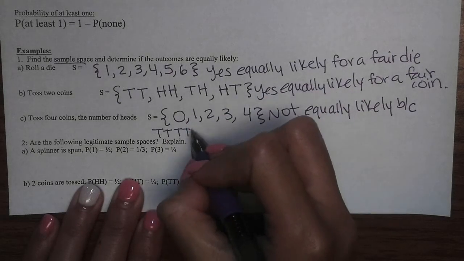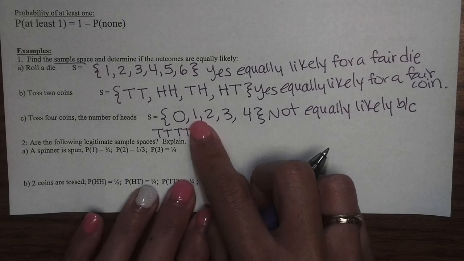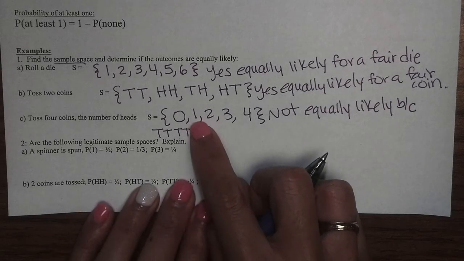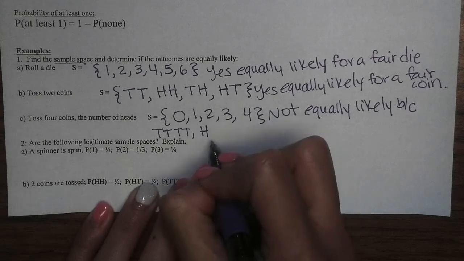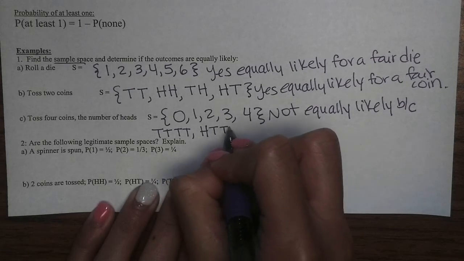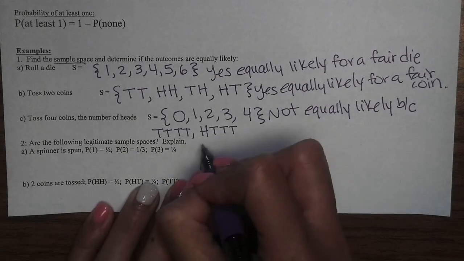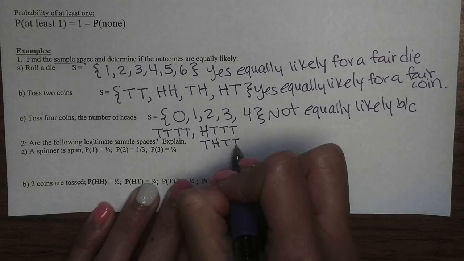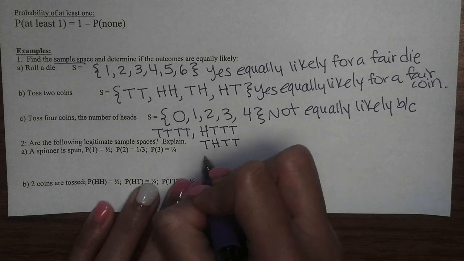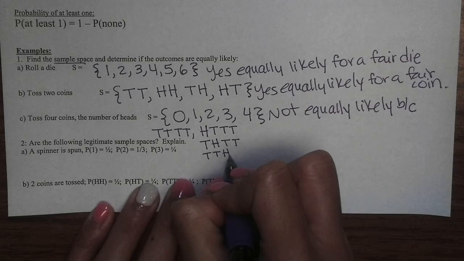However, when we get to the 1 head, that one has multiple possibilities. For example, you could have the head was the first coin, and then the rest were tails. Or it could have been the head was the second coin, the other ones were tails. Or it could have been that the head was the third coin.